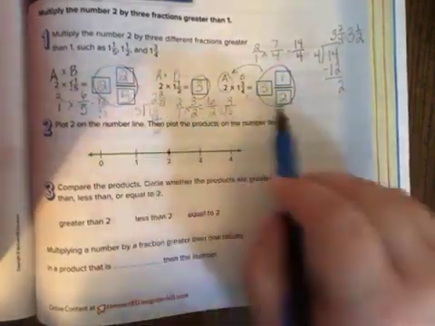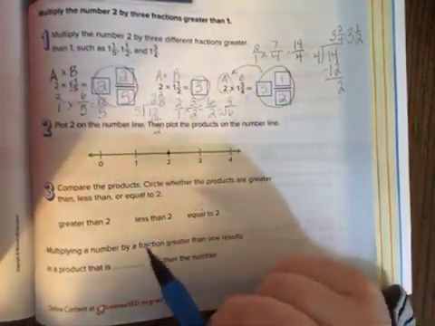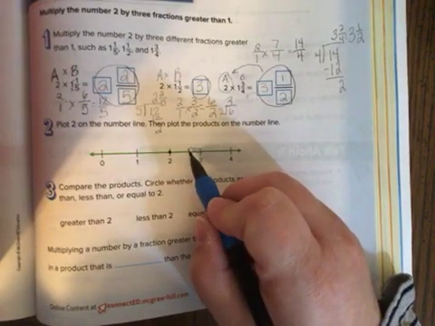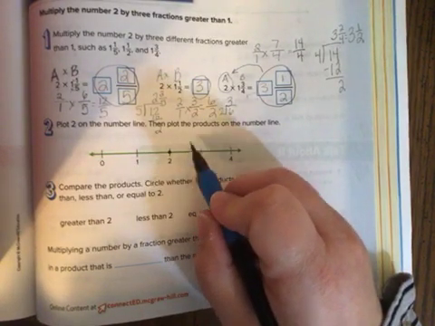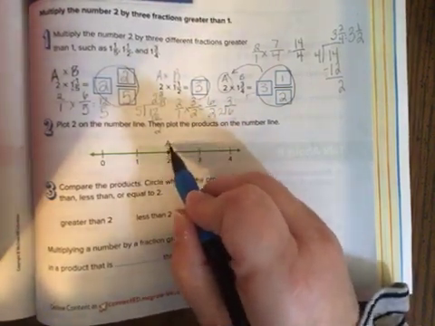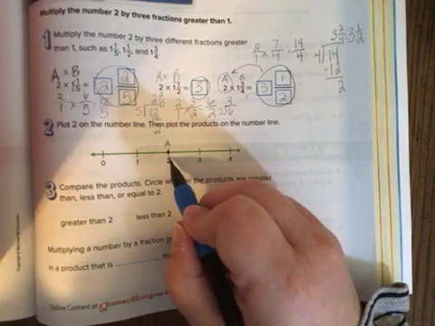They want us to put these 3 answers on the number line. So we're going to do our best to do that. You guys know my favorite thing is not number lines. But here's factor A. Do you see that? They already plotted A. Factor A is 2.